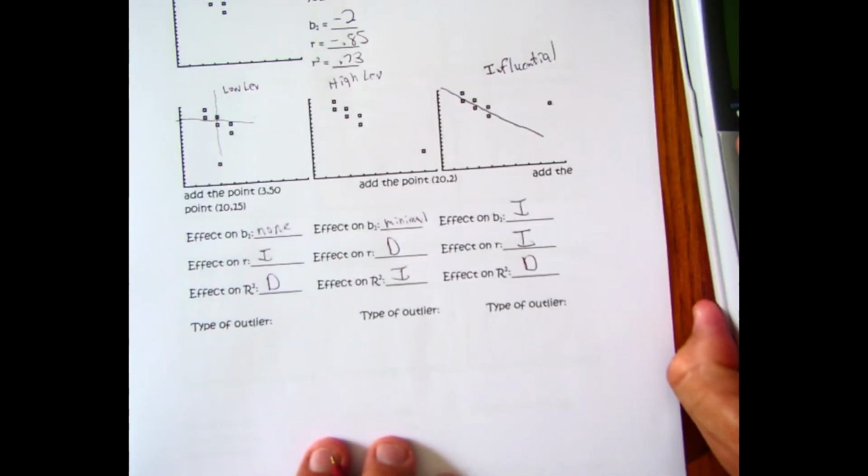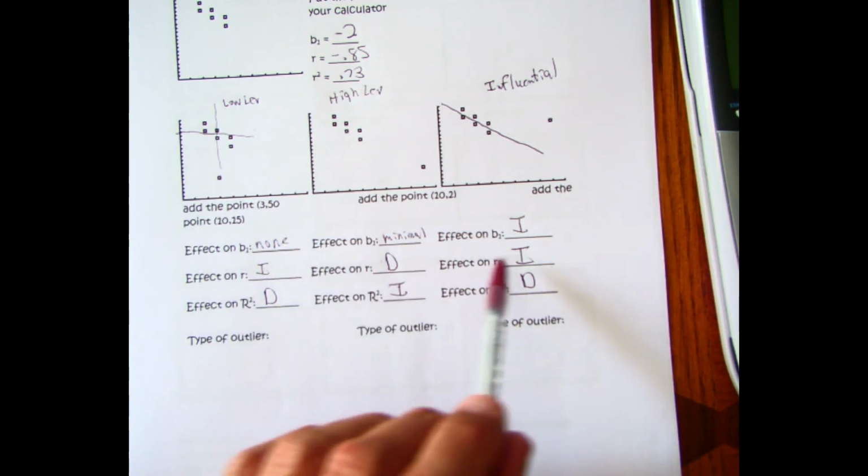So those are your three different types of outliers in a negative situation. You've got to be careful when you're interpreting the correlation. When it makes it weaker, as in these two cases, it actually increases the correlation because it brings a negative number closer to 0.